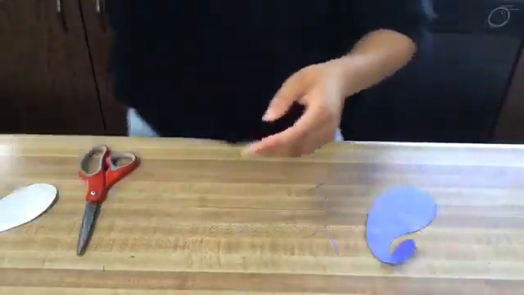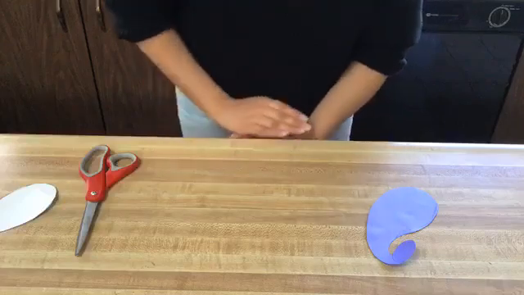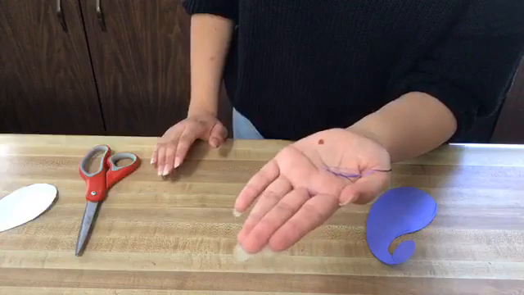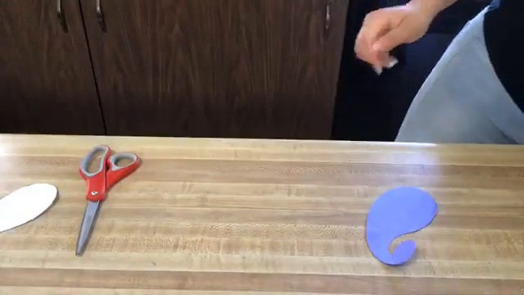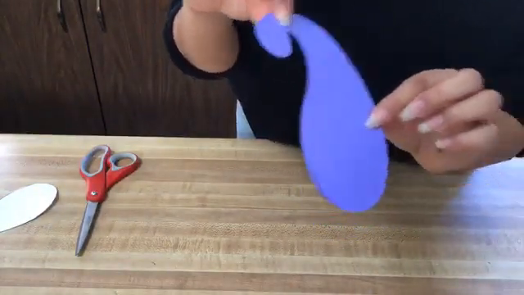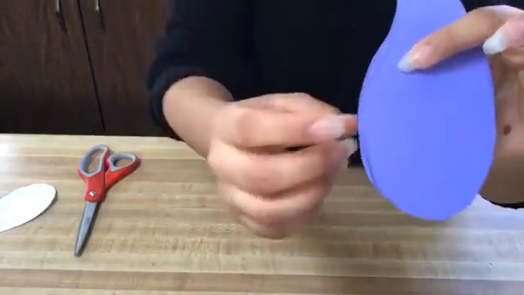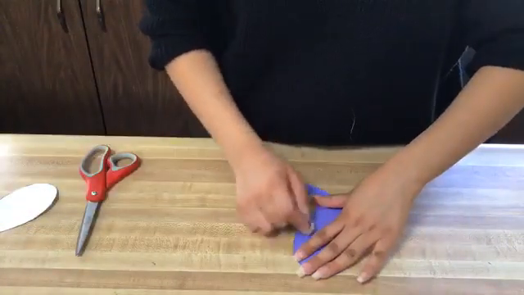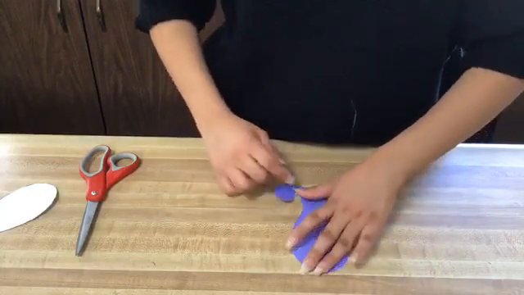I'm gonna put this to the side. And I'm gonna throw these tiny pieces of blue sheet of paper away. And I don't know if you can see, but there's still some pencil marks. So I'm gonna be using my eraser and erasing that.